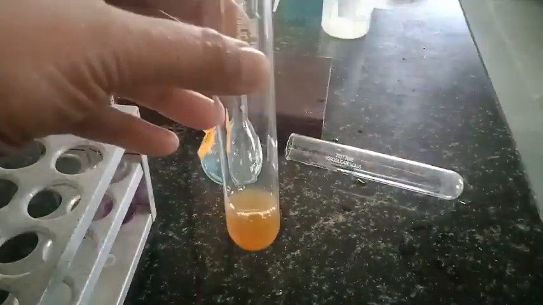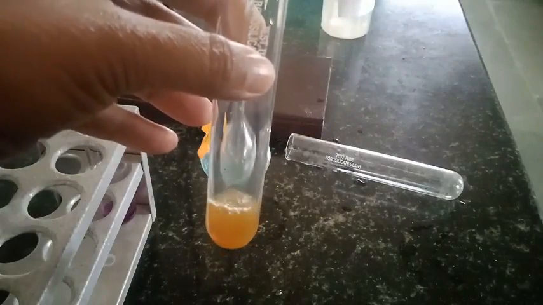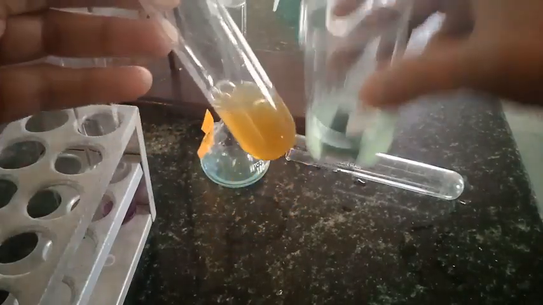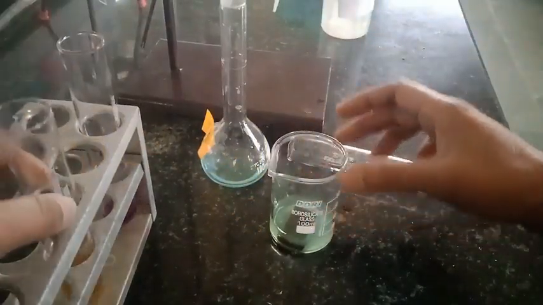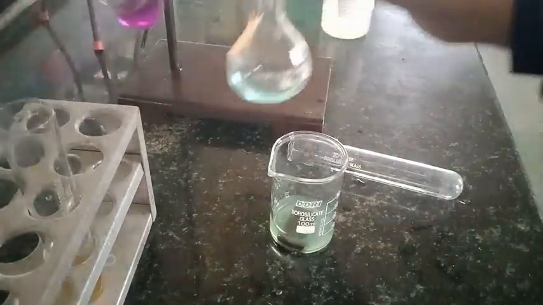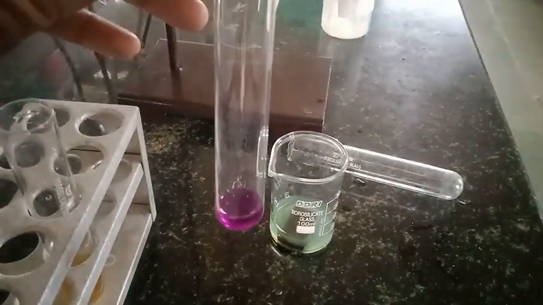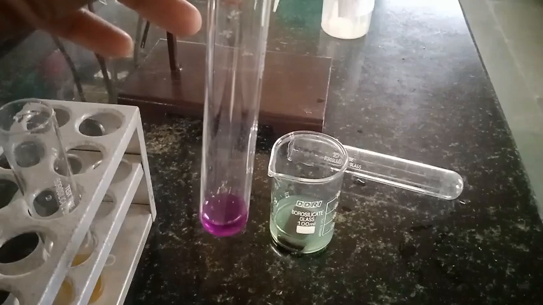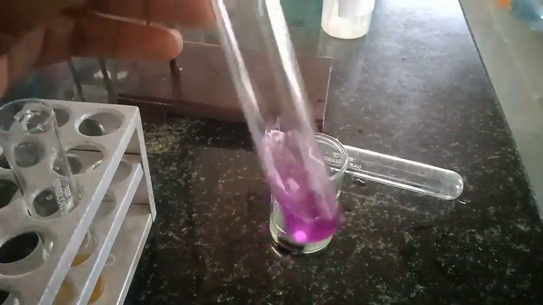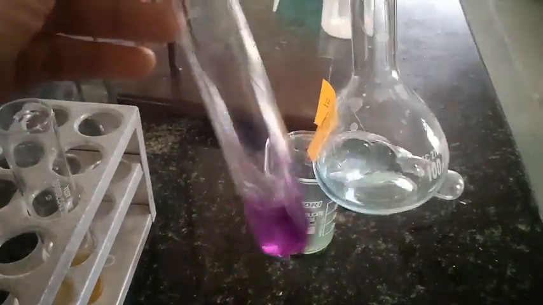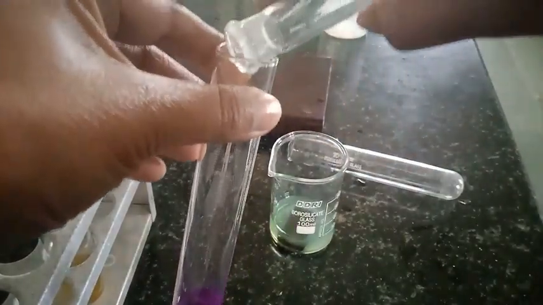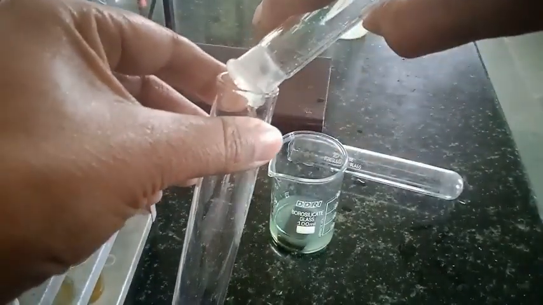Here you may have a question. It is showing this yellowish blue color. So just to show you that, I am going to add copper sulfate solution to this. No color change is observed by adding this copper sulfate solution.